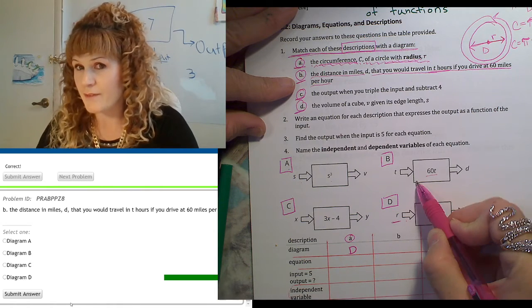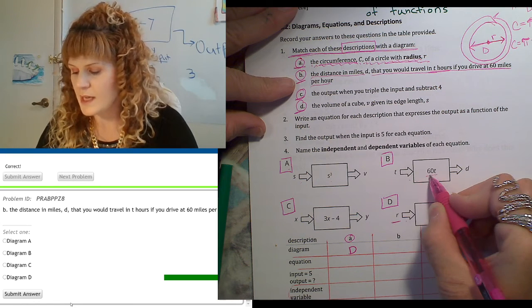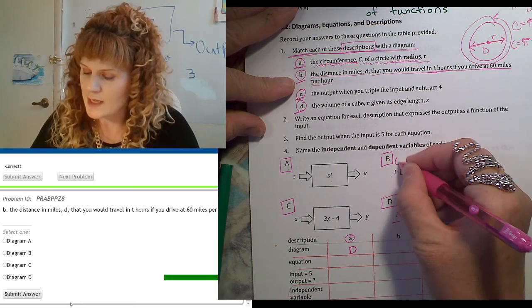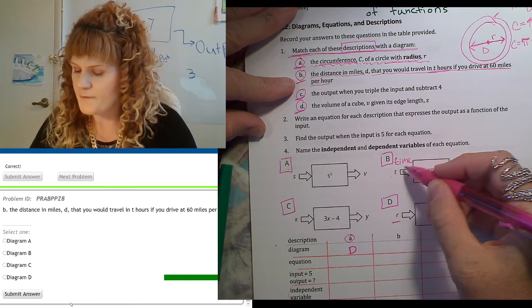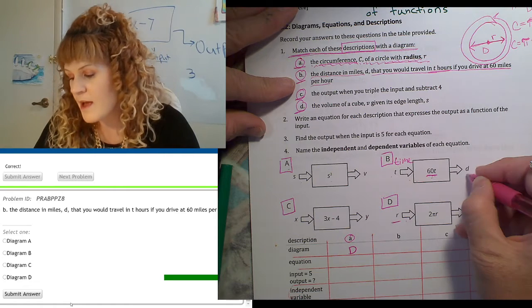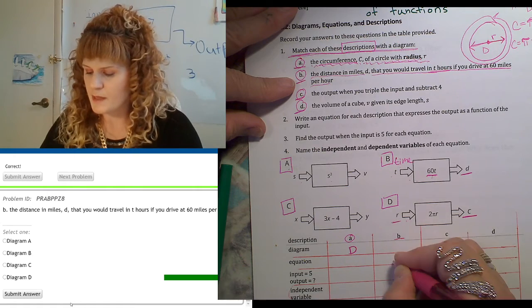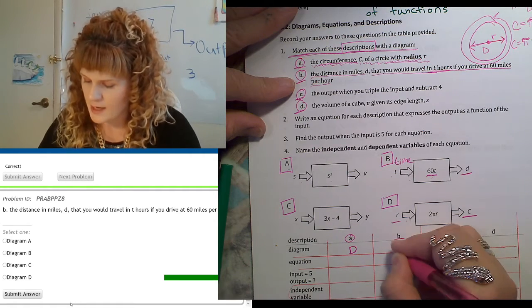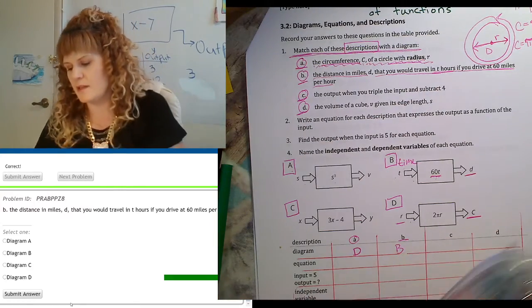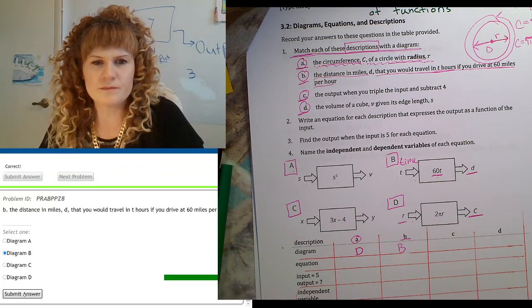Diagram B, however, says 60 times T. Input times 60. Well, that's it, because the input is the time, and if you multiply the time by the speed of 60 miles per hour, then yes, you get the distance. So description B matches diagram B. You can fill it in on your table and click it on your computer screen.